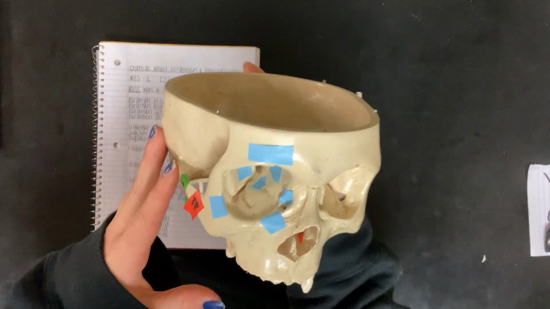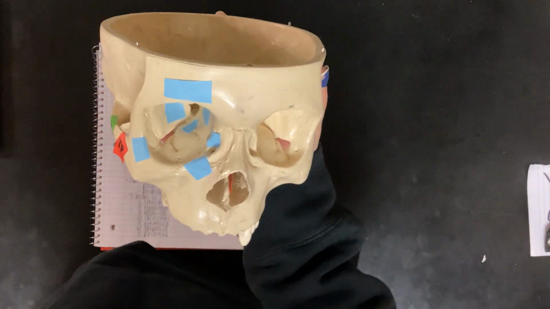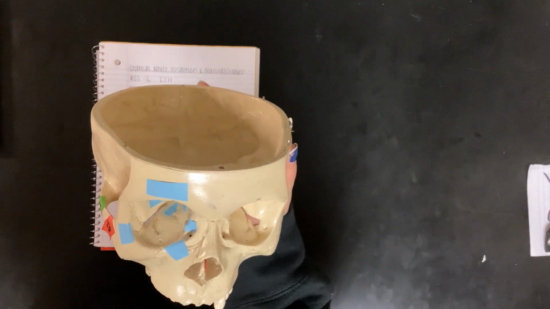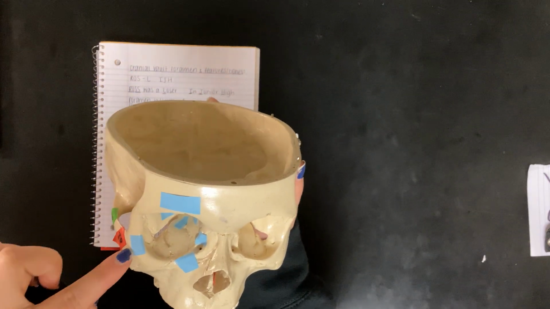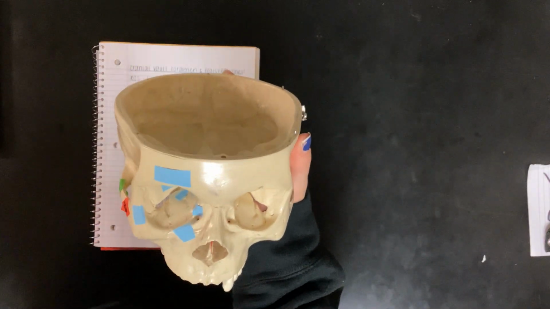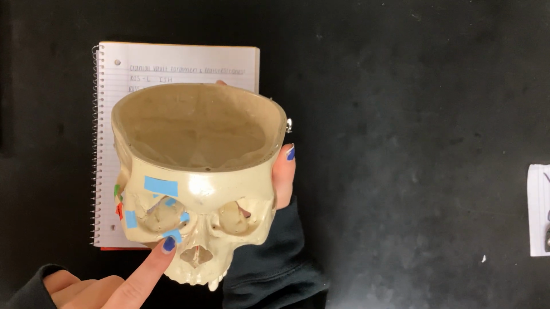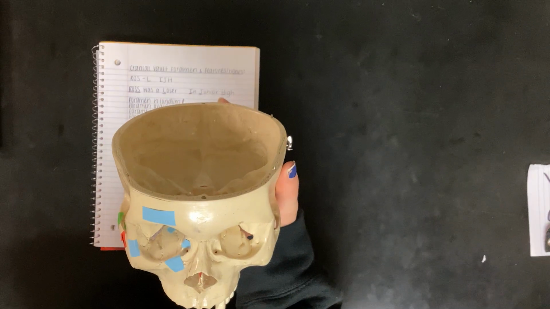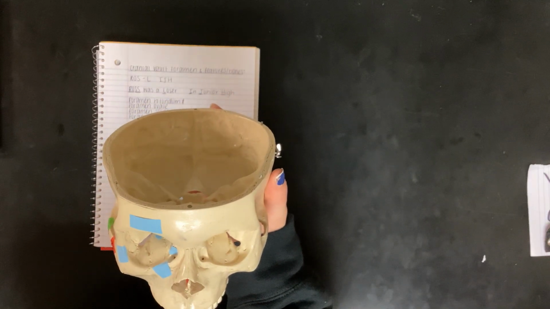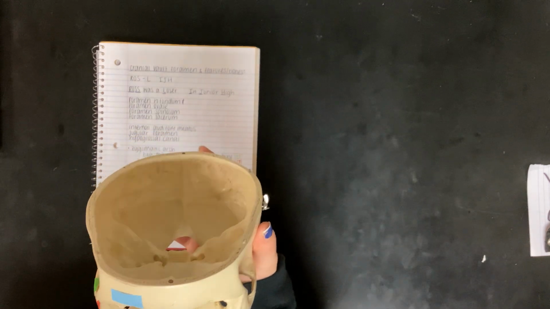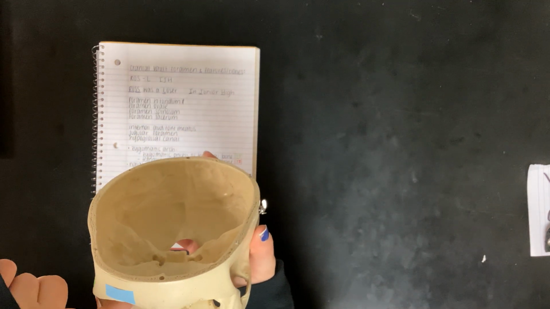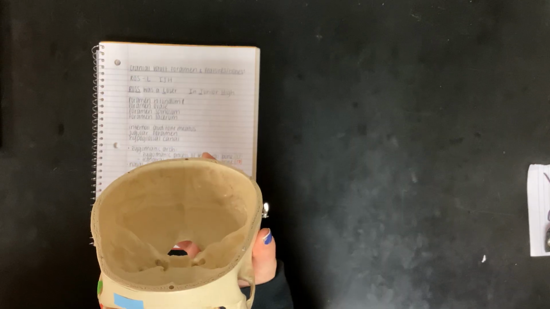Lastly, we have 7 bones that make up the orbit. This is going to be our blue tape. We have our frontal bone. We have our zygomatic bone right here. We have our maxilla right here. Our lacrimal bone here. We have the ethmoid bone, the sphenoid bone, and the palatine bone.